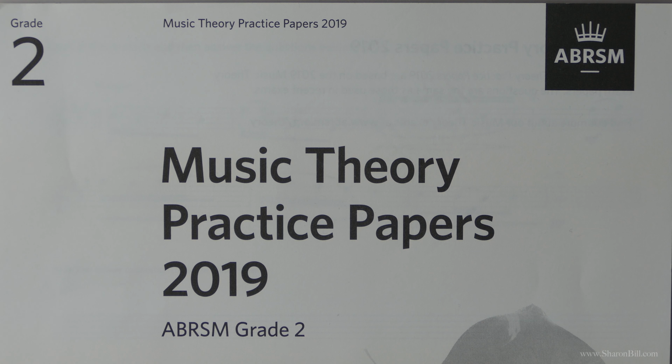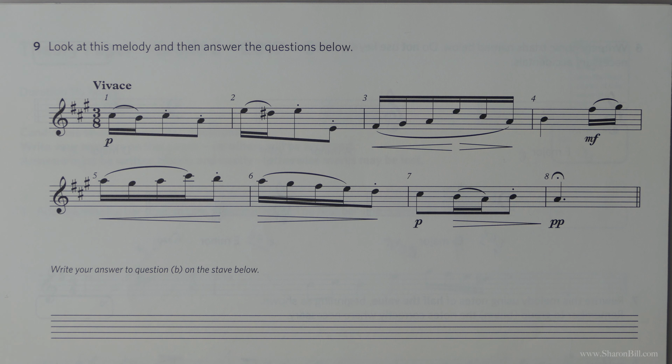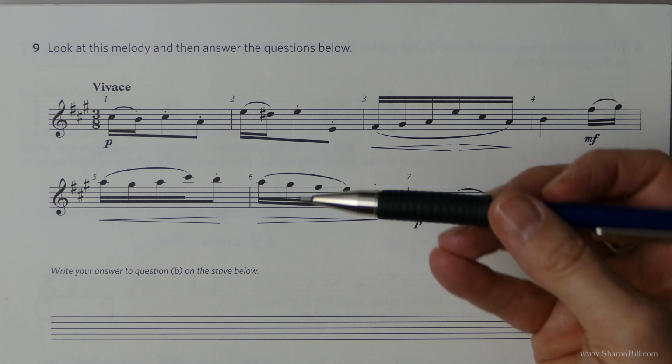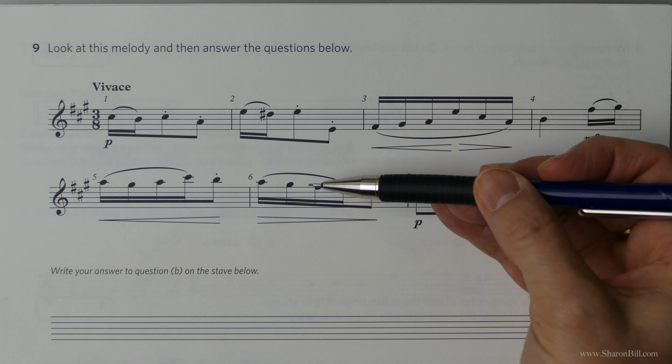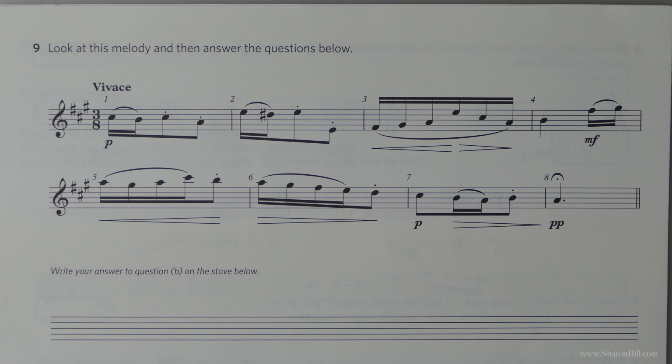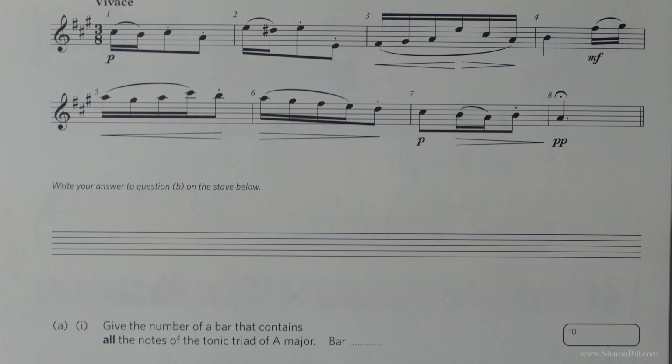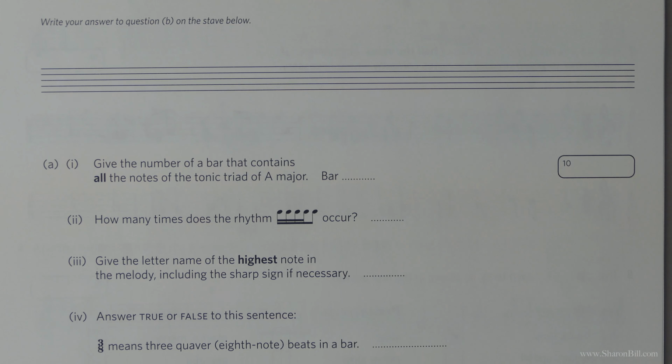And now we're going to go on and complete the 2019 Grade 2 Practice Paper C. So if you turn with me to page 14, we'll have a look at question 9. And so all of the questions below will relate back to this little extract here. So let's just shuffle down the page and see what's ahead of us.